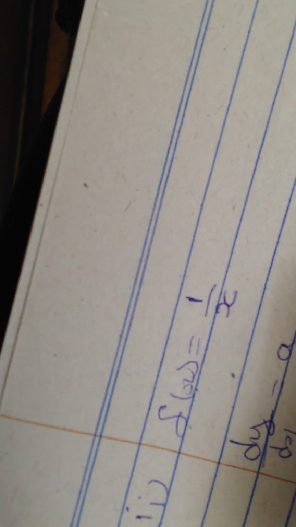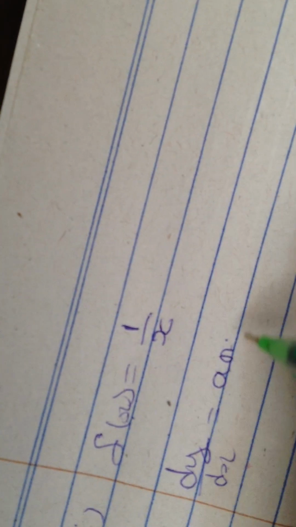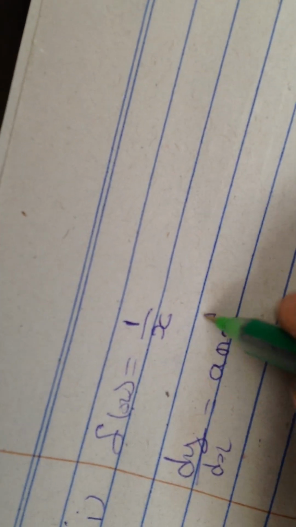So question 2 here. It was f of x is equal to 1 over x. Let's solve it and see if we find the same answer we found in the previous video using the first principles. But here we are solving this one using the general rule, whereby dy/dx is equal to n x raised to power n minus 1. This is the general rule that we are using.